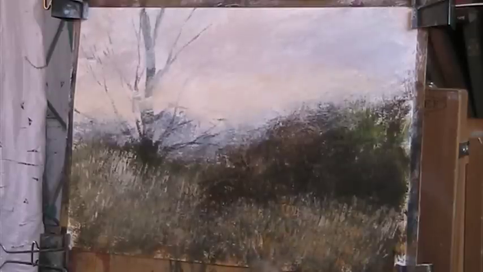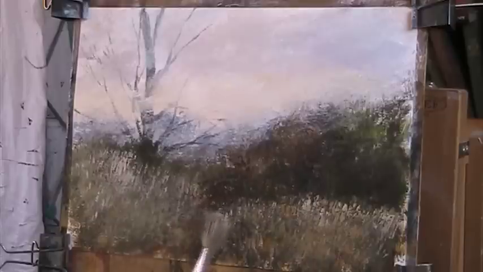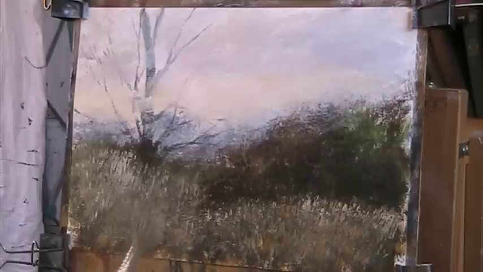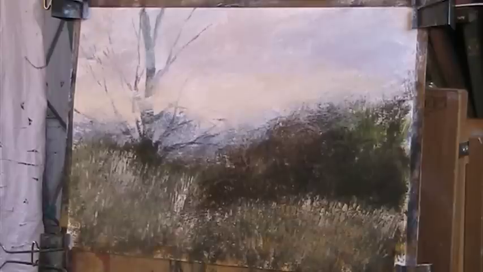Now some lighter on the tops. Catching the light. I don't want to go up too high. A few of those, just these lovely grasses catching. Right, okay, that seems a bit. Let's do stipple into that tree on the right now. Then we can put back all that in there. Then we'll go into the tree and make some.